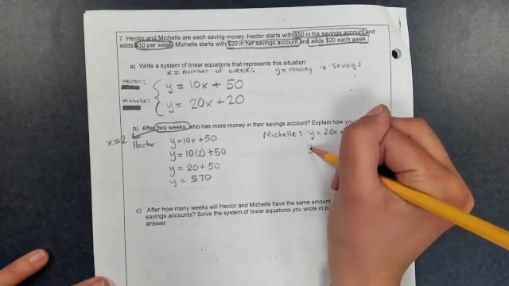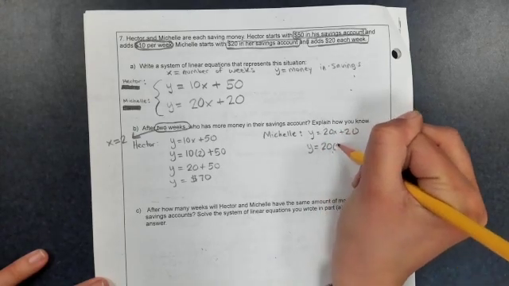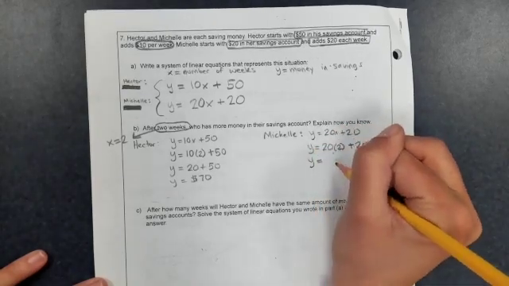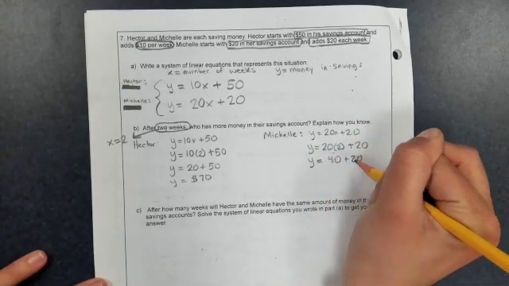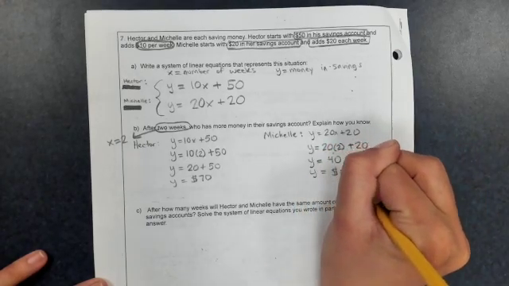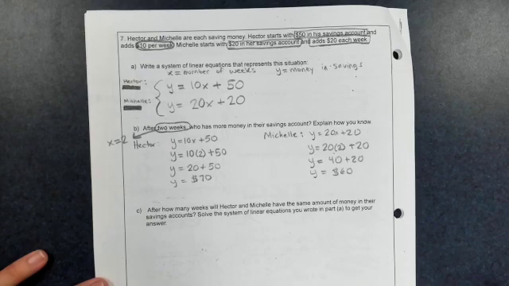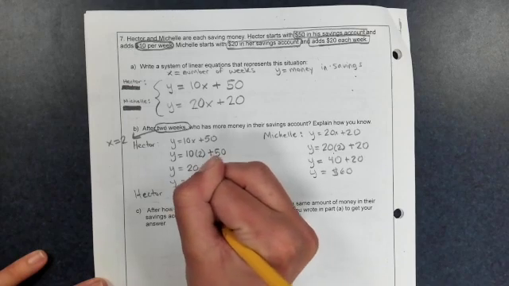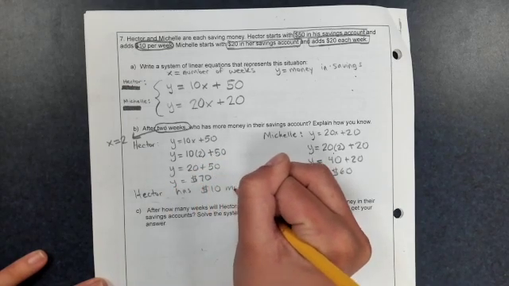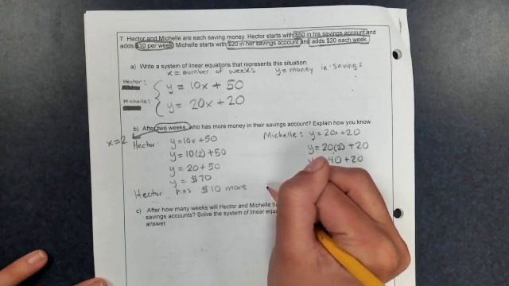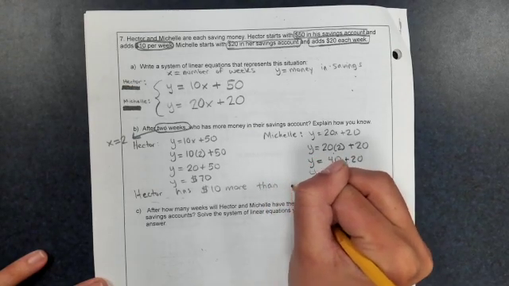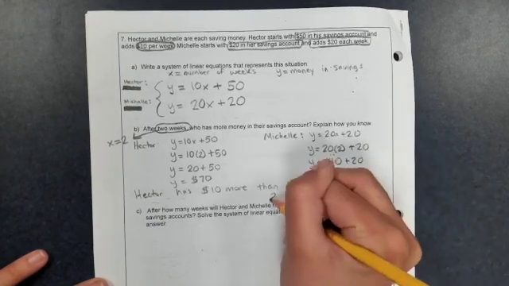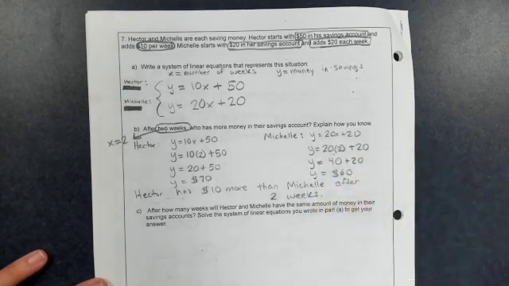Whereas Michelle, again, X is 2 for 2 weeks, so I substitute in 2 for X. You get 20 times 2, which is 40, plus 20 that she started with, and Michelle has $60 in her account. So Hector has $10 more than Michelle after 2 weeks. We can see that from the work I have above.